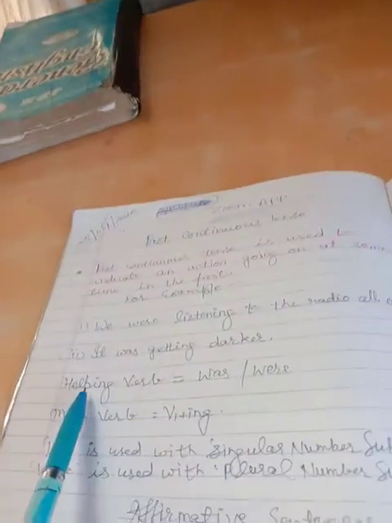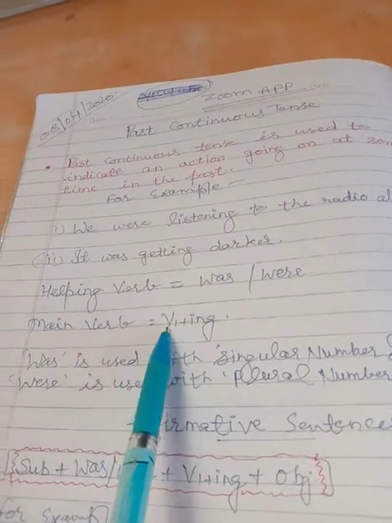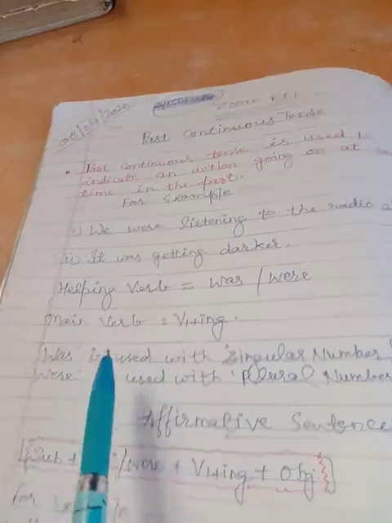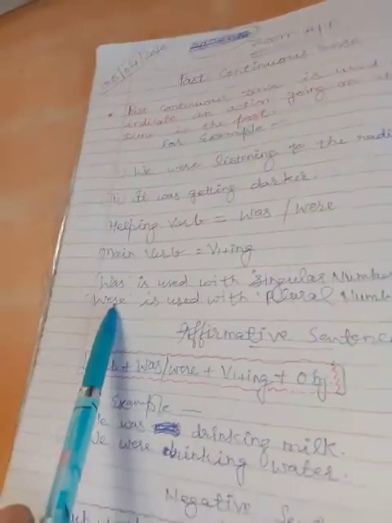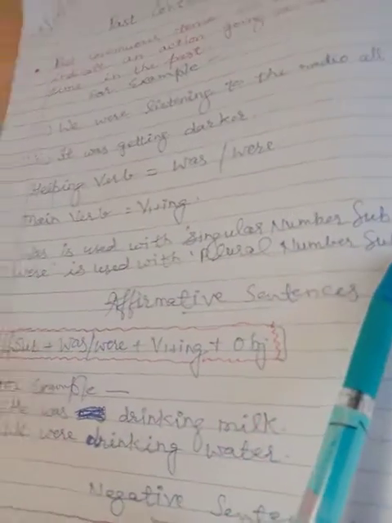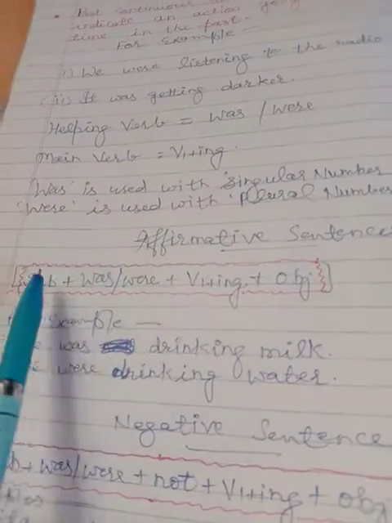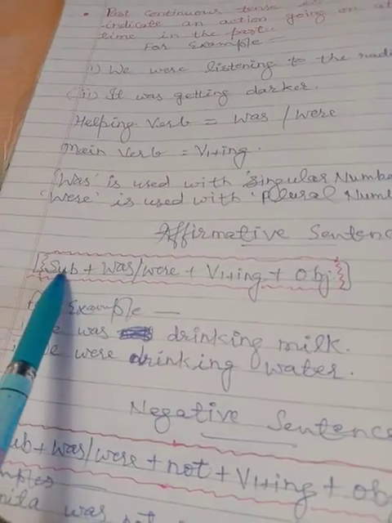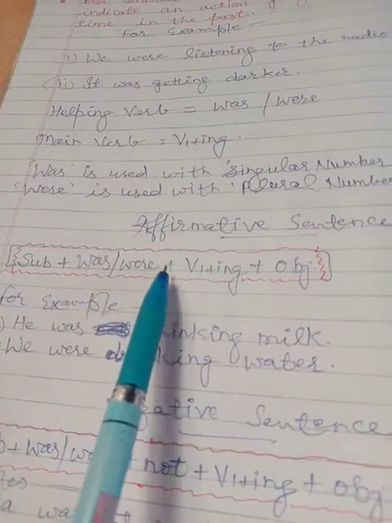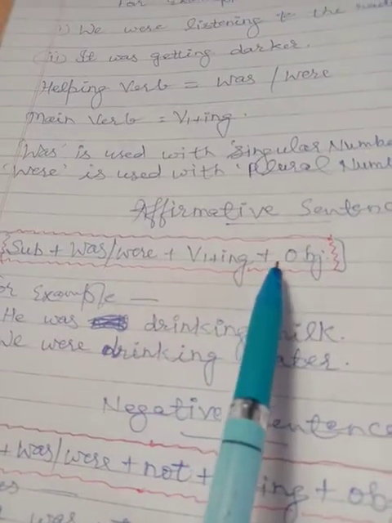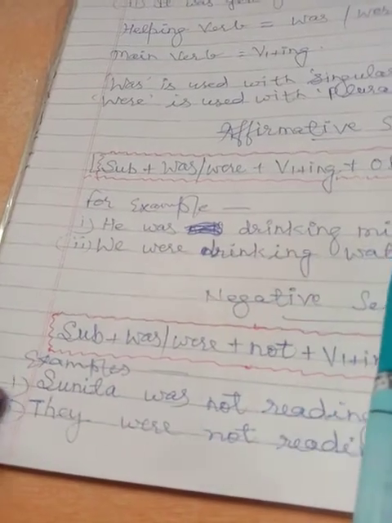For identification, the helping verbs of this tense are was and were, and in the main verb we use the first form of the verb plus ing. The helping verb was is used with a singular number subject, and were is used with a plural number subject. Now the affirmative sentence. What should be the structure of making the sentence? First use the subject, then was or were, then the first form of the verb plus ing, after that the object. For example, he was drinking milk.